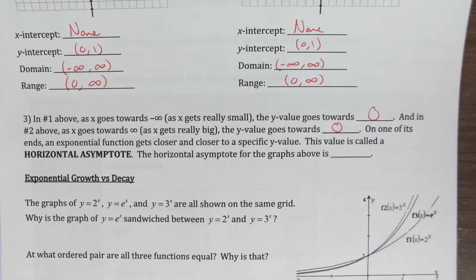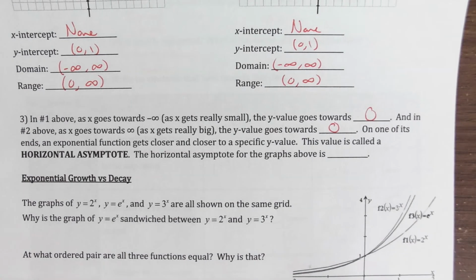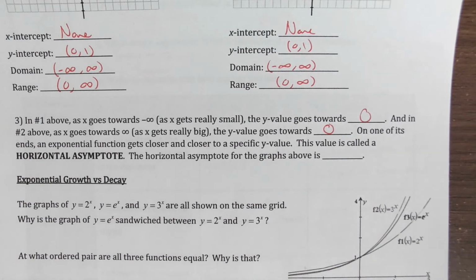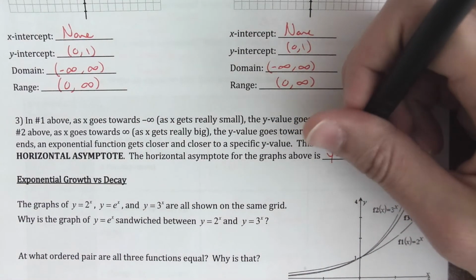So we're saying on one of its ends, an exponential function gets closer and closer to a specific y value. This is called a horizontal asymptote. A horizontal asymptote is a y value that a function approaches but never actually reaches. We're going to be referencing this throughout the rest of second semester. We're going to be talking about end behavior. This is a concept that pops up a lot in calculus, so you bet we're going to talk about it in pre-calc. The horizontal asymptote for the graphs above has equation y equals 0.